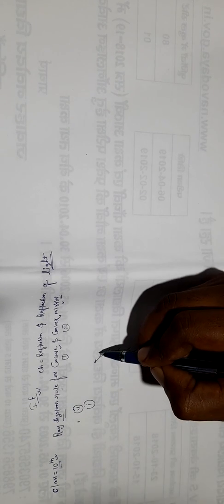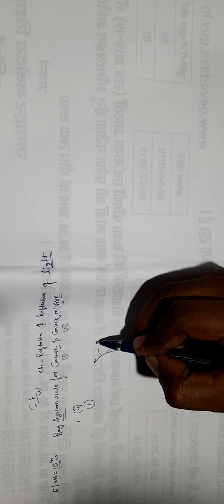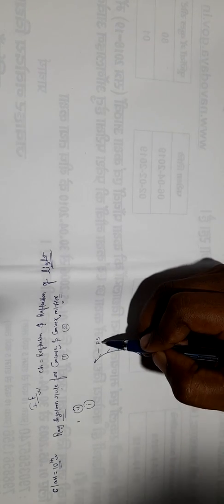That depression side is the side of reflection, the polished side. Whenever you are drawing a concave or convex mirror, you will have to show which side is the polished side, because that will help to differentiate between the concave and convex mirror.